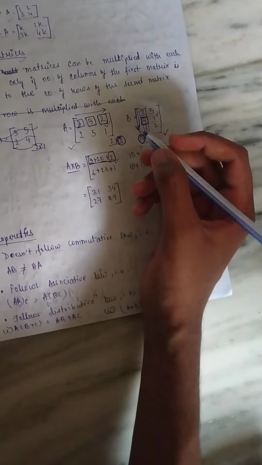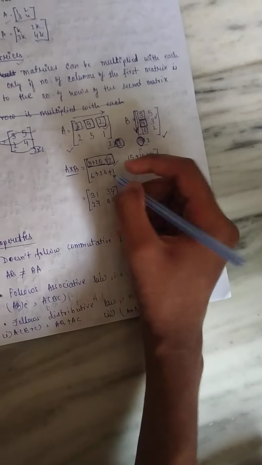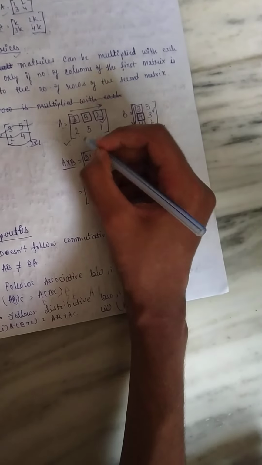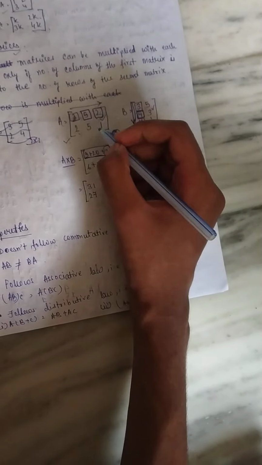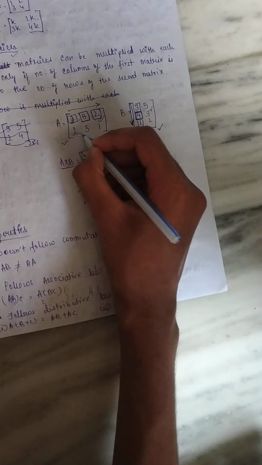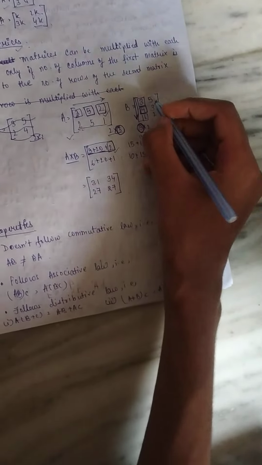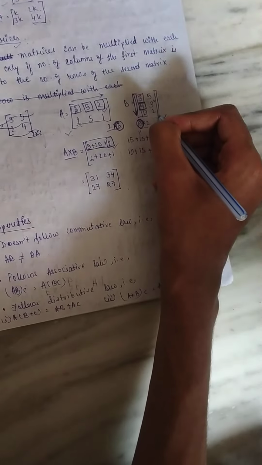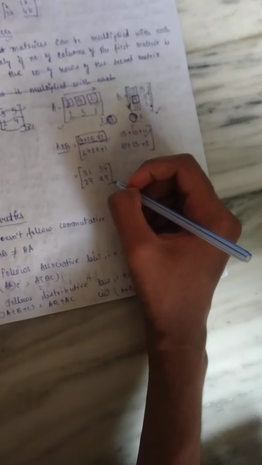And similarly, if we want to find the second row of the resultant matrix, we have to multiply each corresponding element of the second row with each corresponding element of the column and add it up. Then we will get the result.